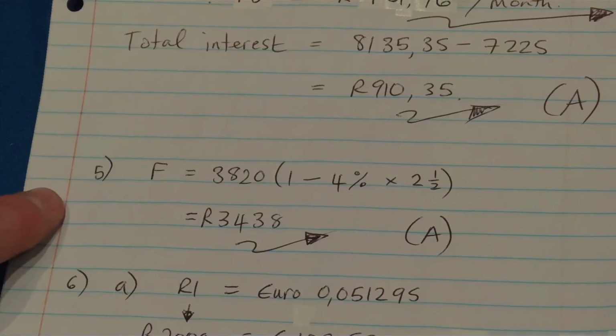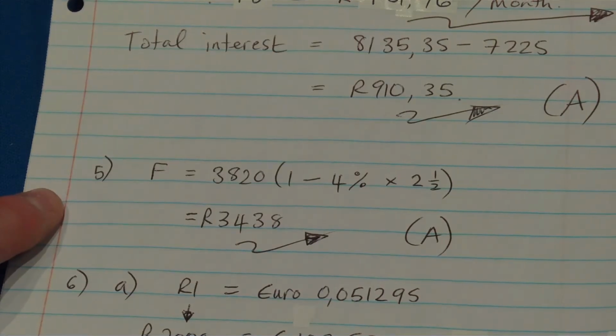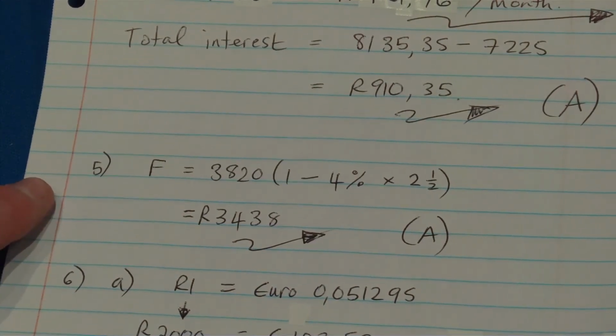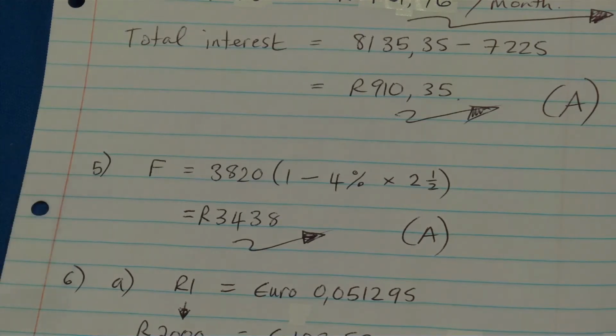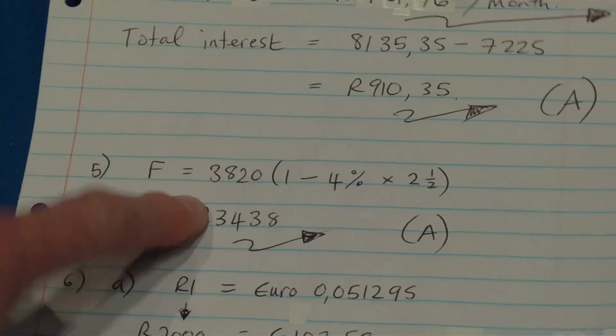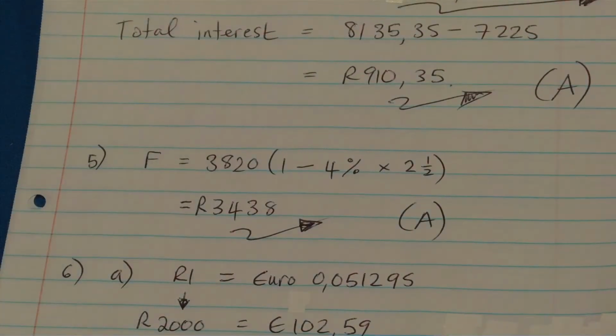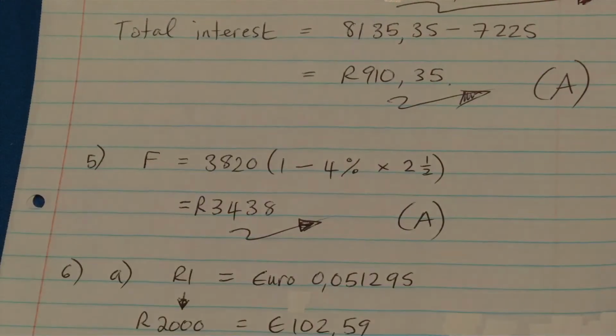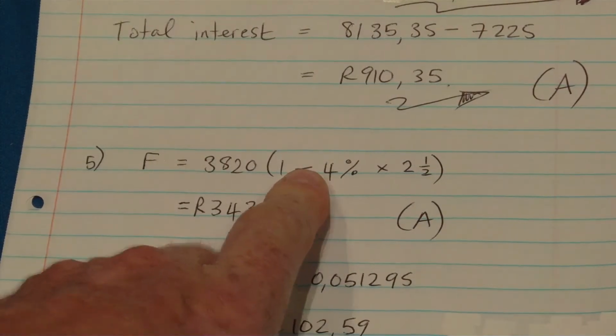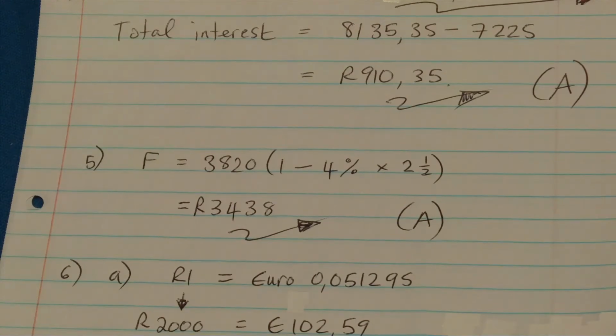Okay, number 5, you've just got to be careful of the numbers that they give you. You see they talk about 30 months. Now you mustn't put months into these simple and compound interest formulas. You must put years into these formulas. 30 months is 2.5 years. So you must put 2.5 into the formula, not 30. Alright, and the rest of it's the same. Don't forget the minus, because the money is depreciating. It's decreasing by 4%. So there's your answer, which is less than the original.